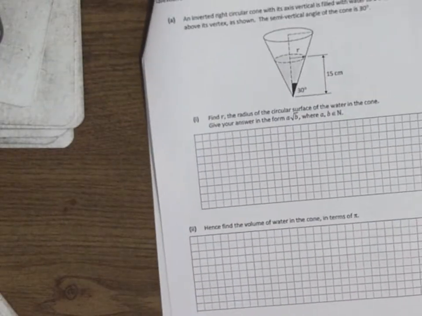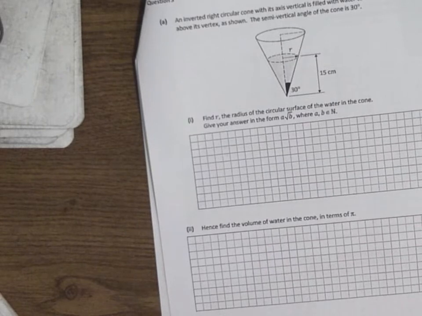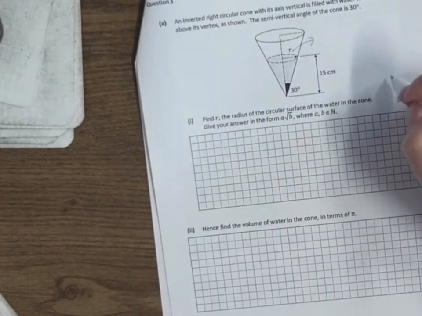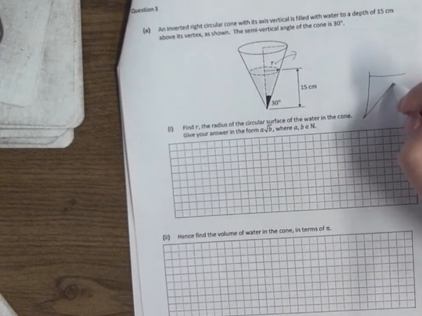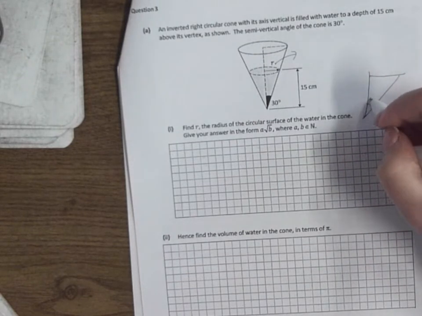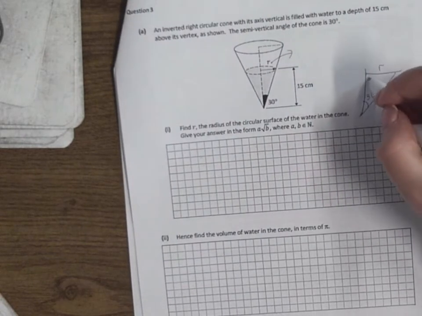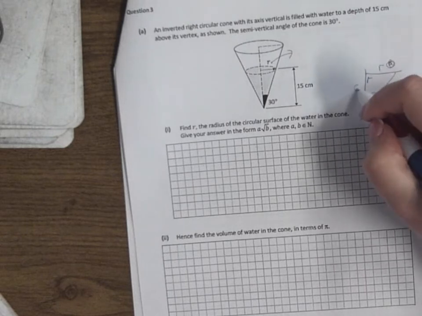Okay, the next one is find r, the radius of the circular surface of the water. Right, okay, so you want this r in here. So you have a right angle triangle here. You have to use SOHCAHTOA here. This is 30 degrees, this is 15, this is r. Label it: this is your right angle, so this is the hypotenuse, this is the opposite, and this is the adjacent.